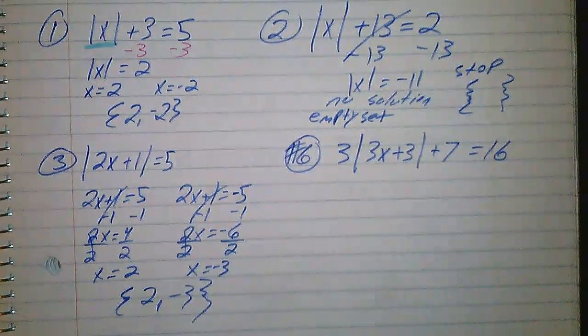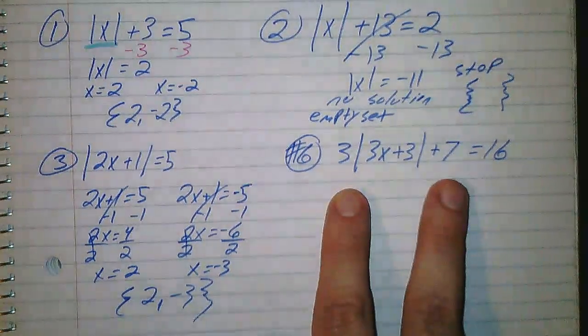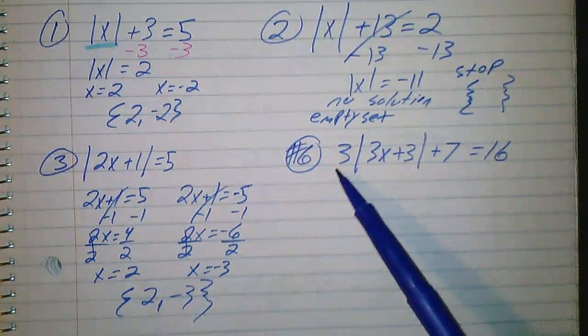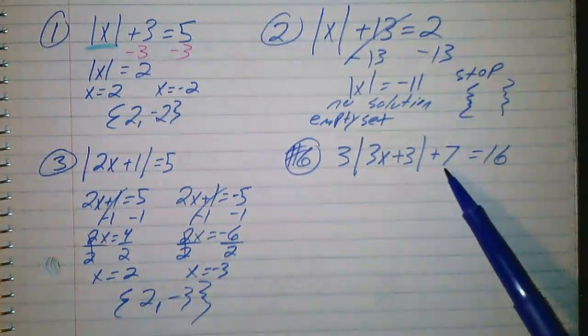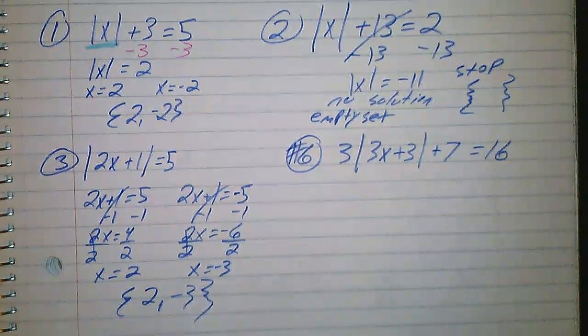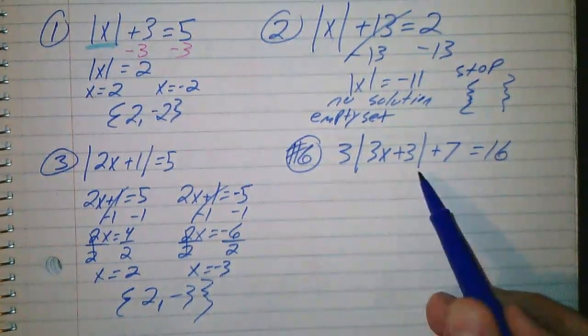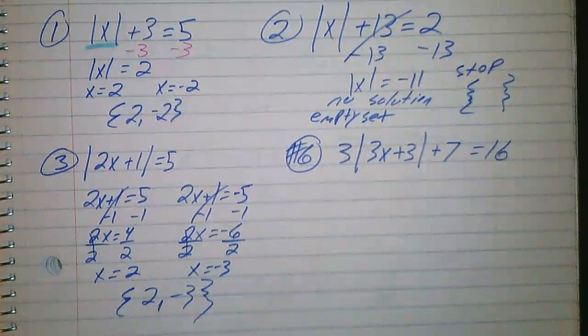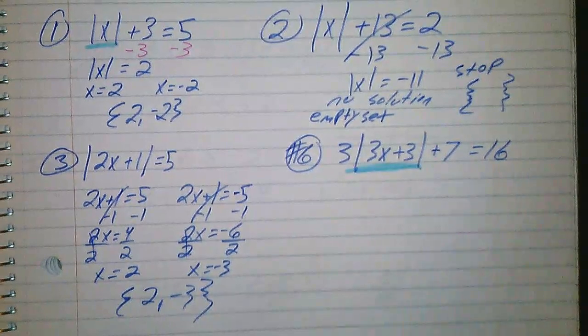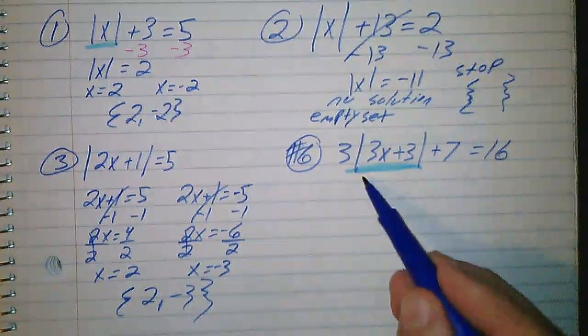Now, number 6 is the one that students are asking me about. So we'll take a look at this one. There's a few things happening to the absolute value bars. There's this 3 on the outside that's being multiplied, and then there's a plus 7. You might be tempted to distribute this 3, but we don't. Again, the goal is to isolate the absolute value. I call them bars because they kind of extend vertically. But the 3 is not inside the absolute value.